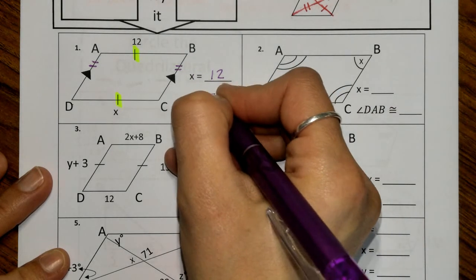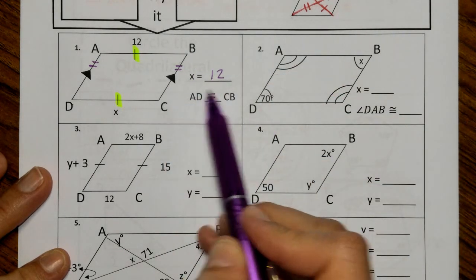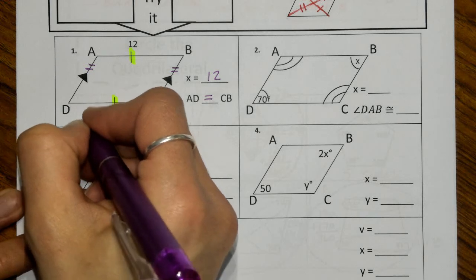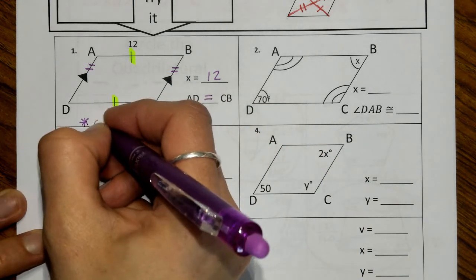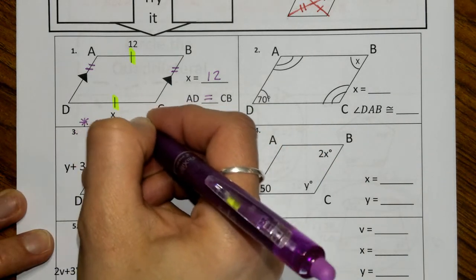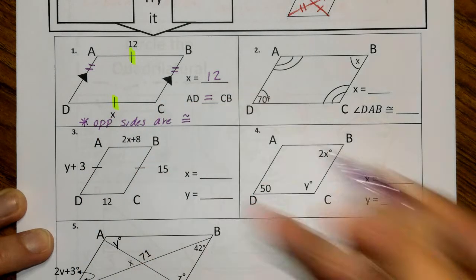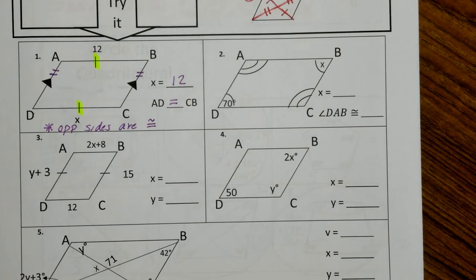So we're not putting congruent because I don't have the segment bars. We're talking about measurements when we don't have those segment bars. Okay? So here we're going to write in the property that we're using too. I'm going to shorten it. Opposite sides are congruent. All right, pause and get that down and move on.